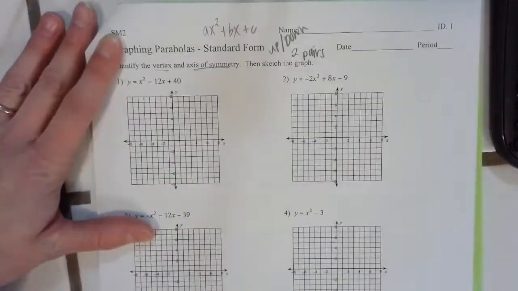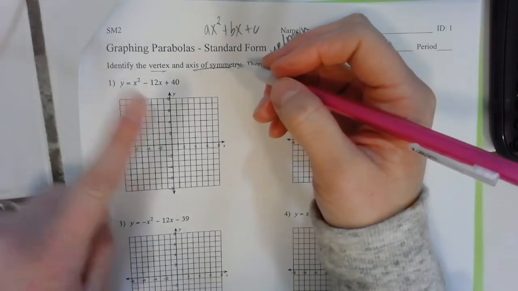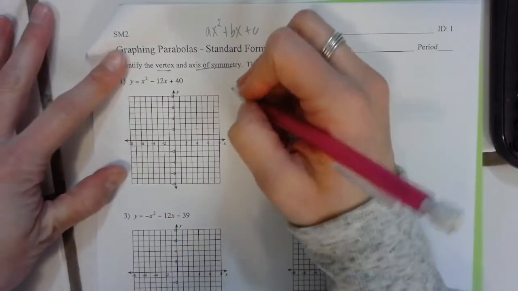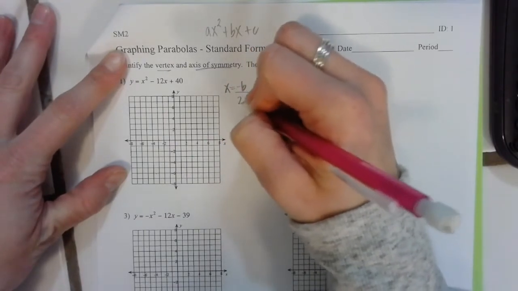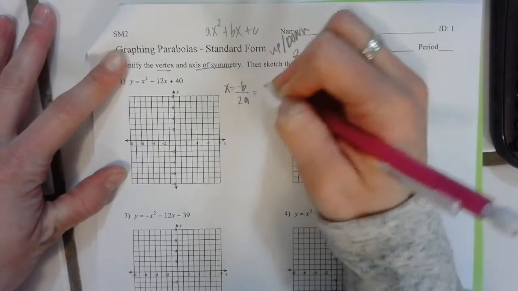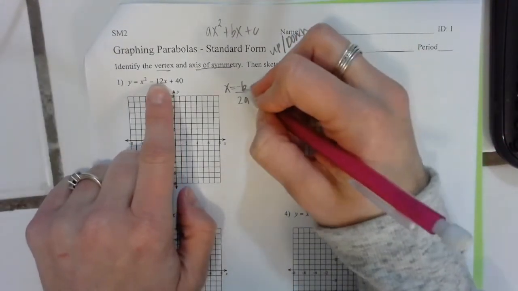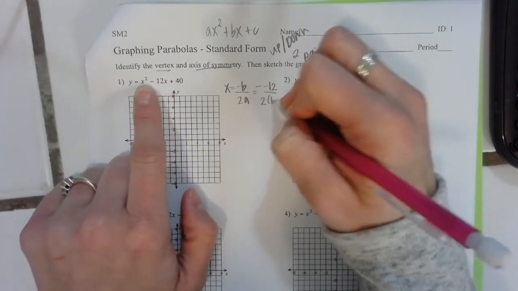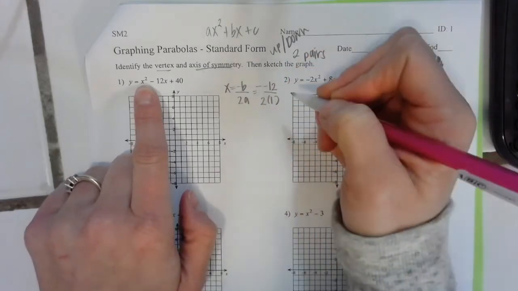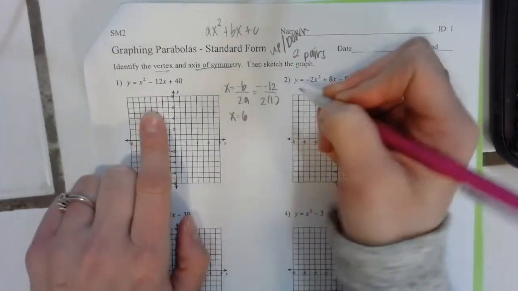Okay, so let's do an example. So number one, we don't have vertex form, so we need to figure out what our x value is, and then we're going to plug our x value in. So in order to figure out what x is, it's negative b over 2a. So we plug in what we have. b is negative 12, so it'll be negative negative 12 over 2 times a, which is 1. Negative negative 12 is really positive 12, and 12 divided by 2 is 6. So our x value is 6.